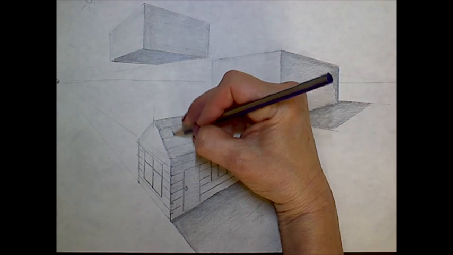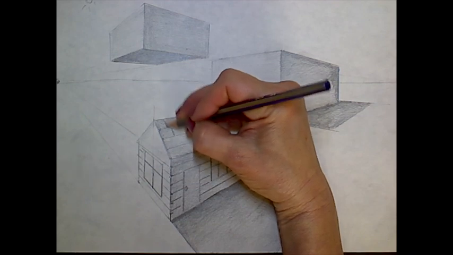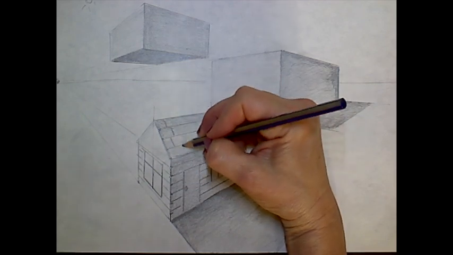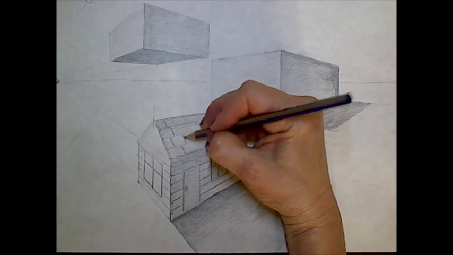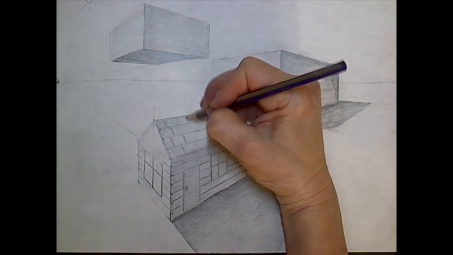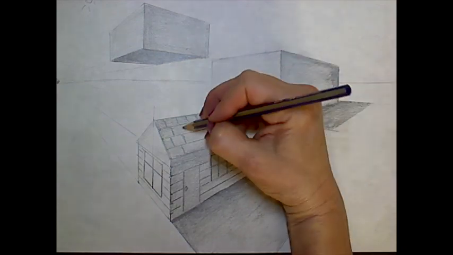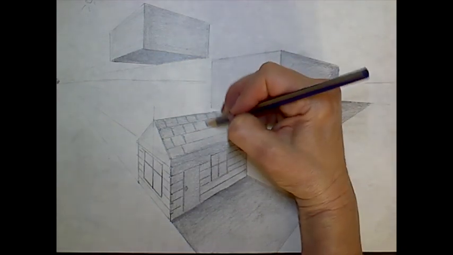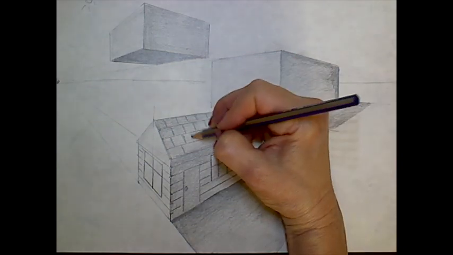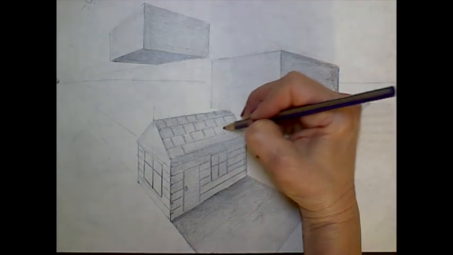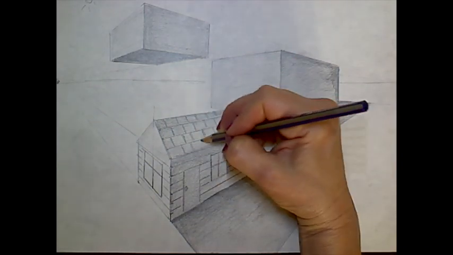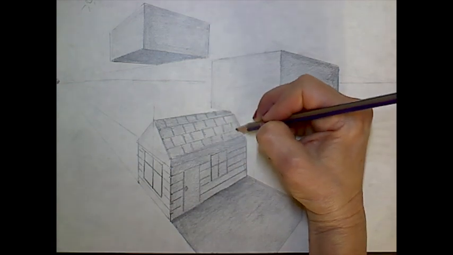And if you think about it, your shingles are going to be a little bit larger near the corner, and I like to kind of do one row here, they're going to get a little bit closer together. Keep that same diagonal. There we go.